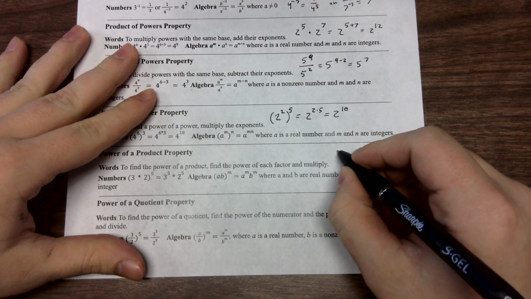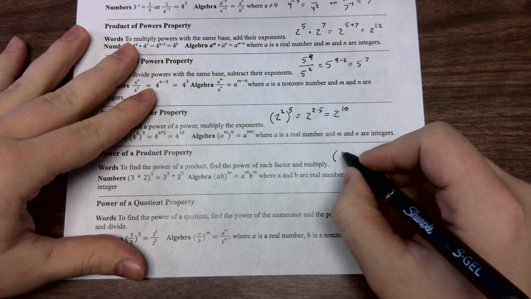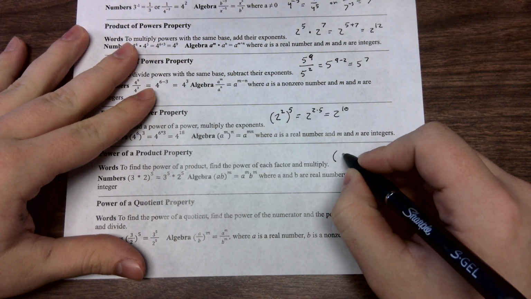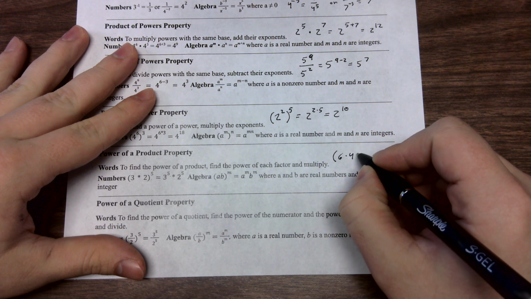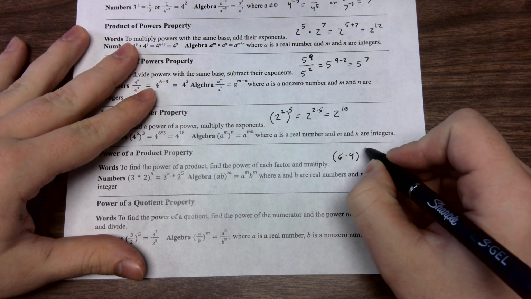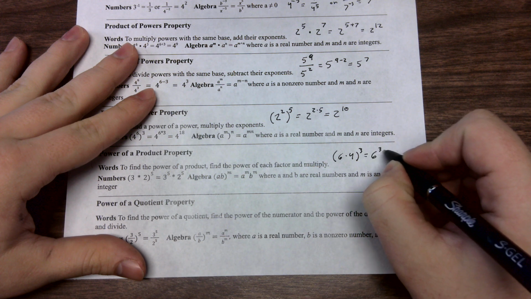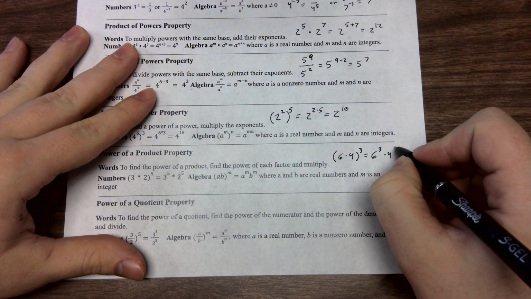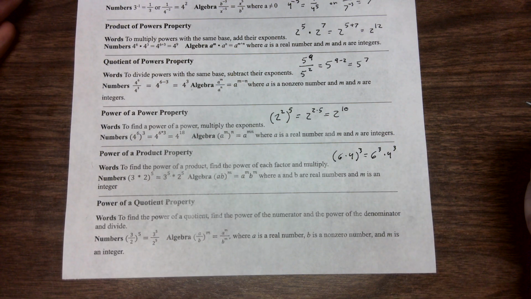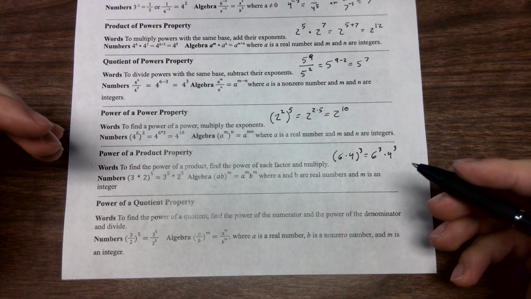Another example might be if I had 6 times 4, and I take that to the power of 3. This is really the same thing as 6 cubed times 4 cubed. So it's just another way that we can rewrite that.